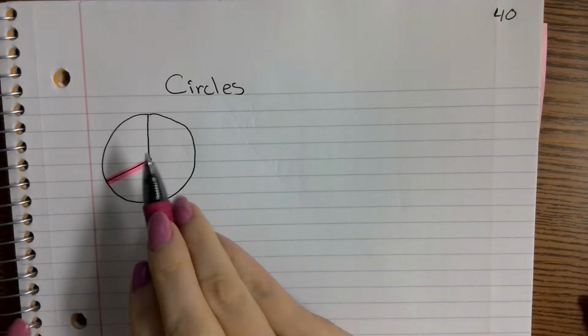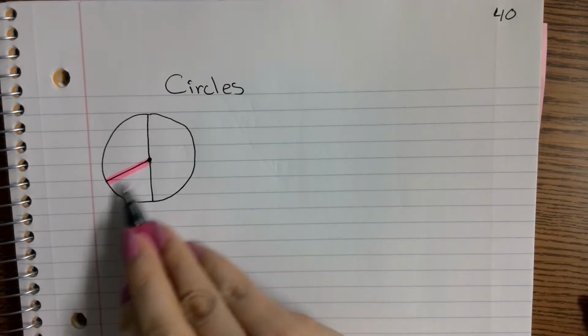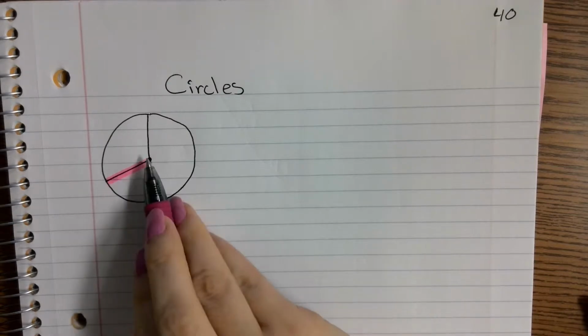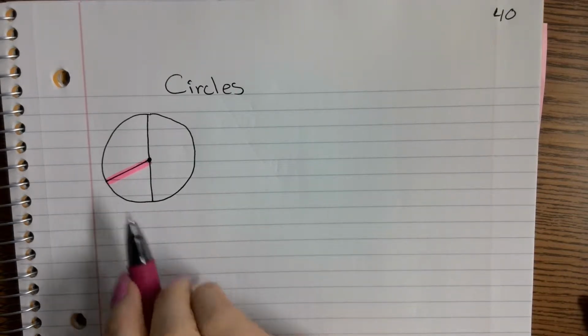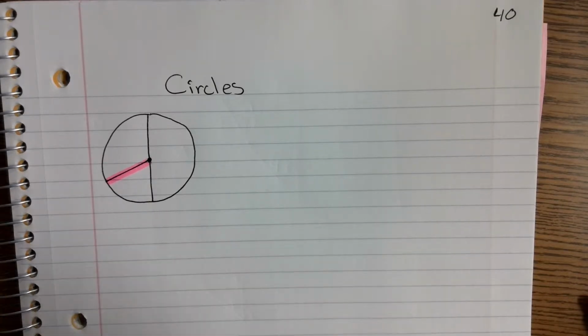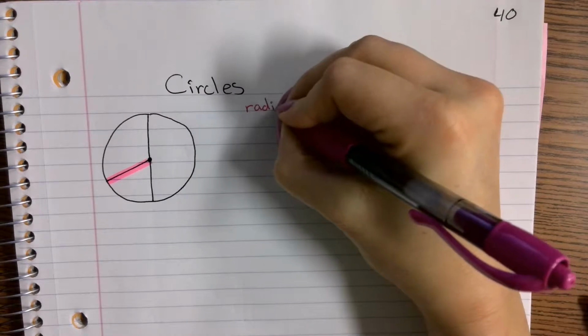Okay? Now, who can tell me what we call this measurement here for a circle that starts on the center and extends to one side? Does anybody remember, Caleb? The radius. Very good. So this right here is called the radius.